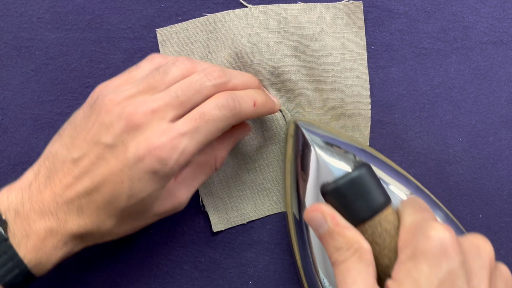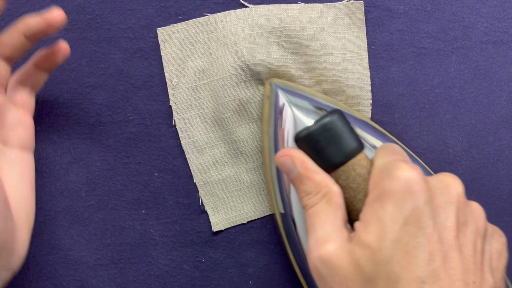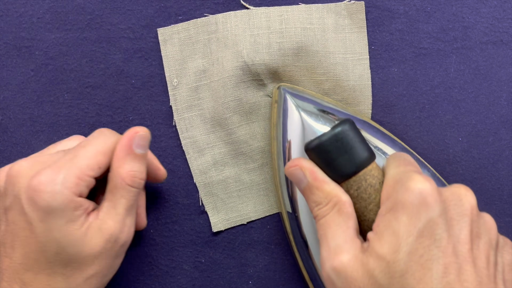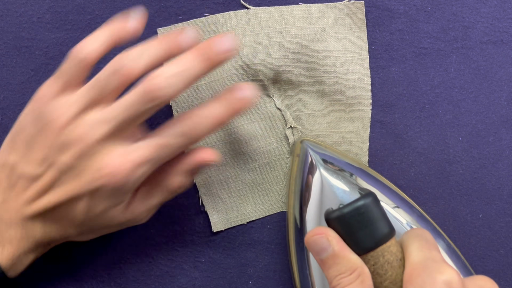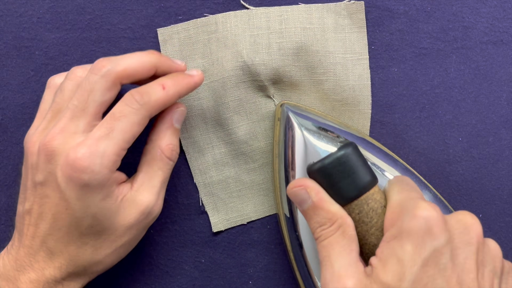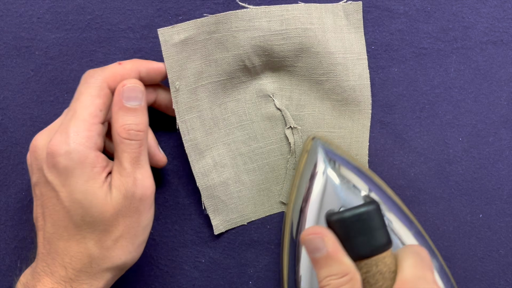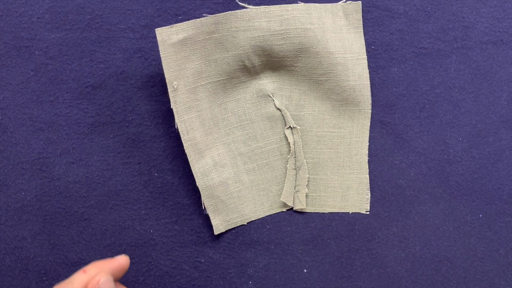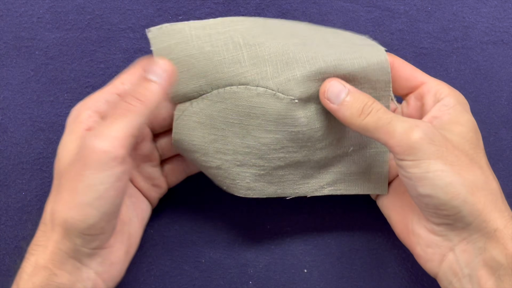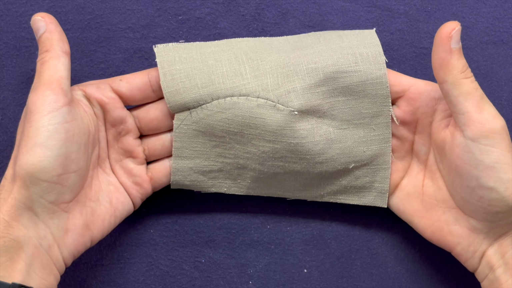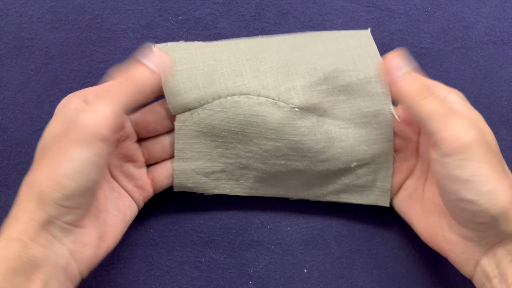It's a lot easier to just pleat it in one direction, but sometimes it is worth the try because you will have a flatter seam on both sides. So once you've done that, you can use your spray bottle or whatsoever, and that would be your curved dart closed in the most effective way.